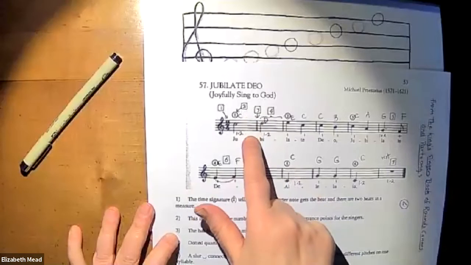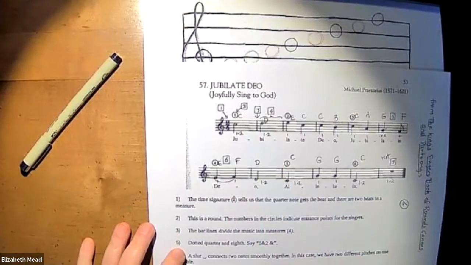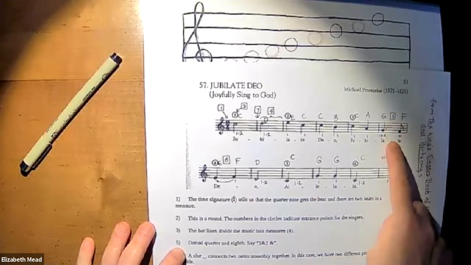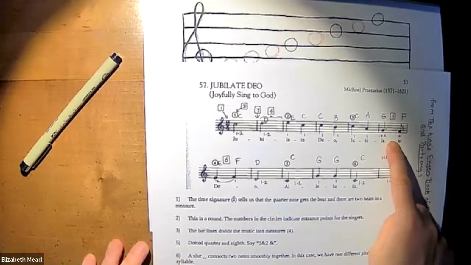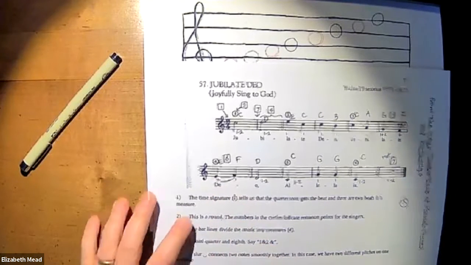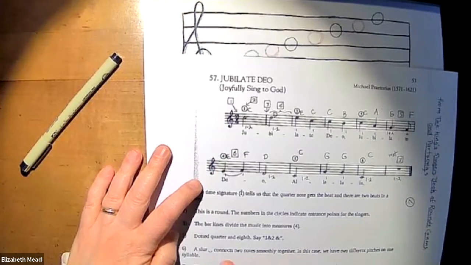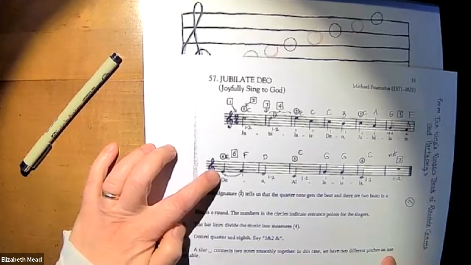Okay, number 3, bar lines. We talked about that. Divide the music into measures. 5, dotted quarter and an eighth. We know what to do with that. Slur. Okay. When we sing this, we have a slur connects 2 notes smoothly together. So we have 2 different pitches on 1 syllable.